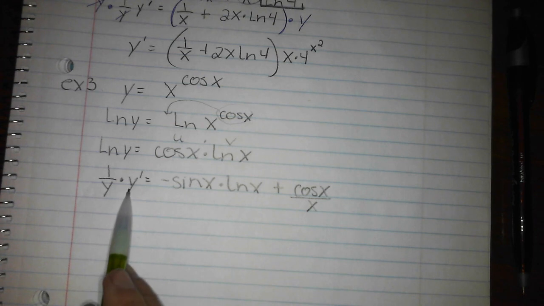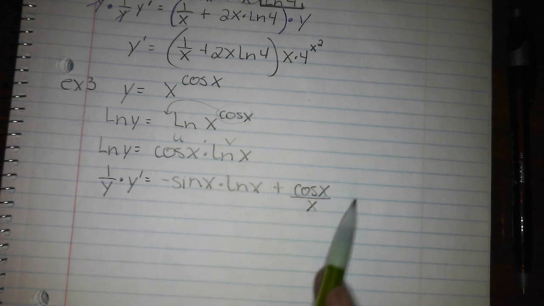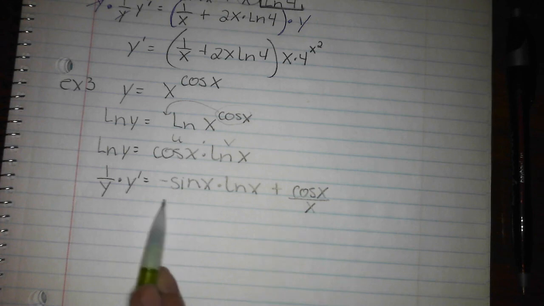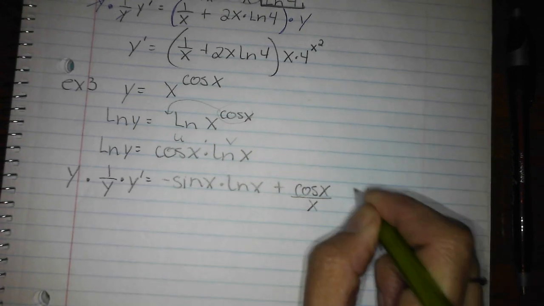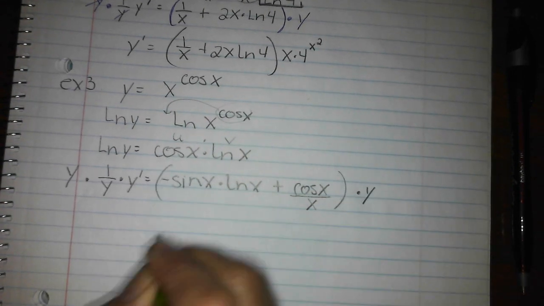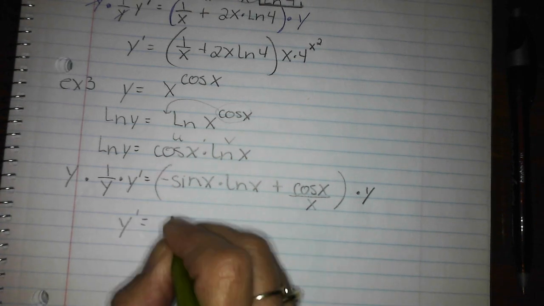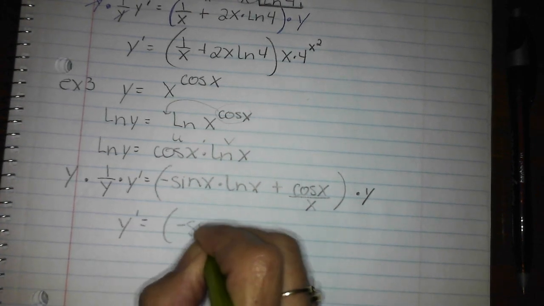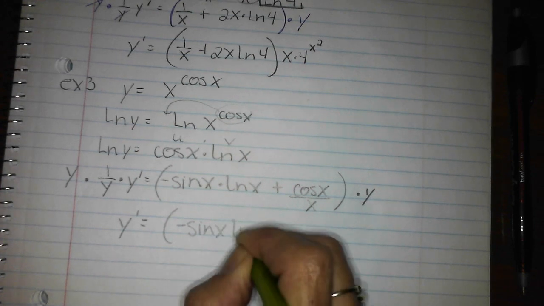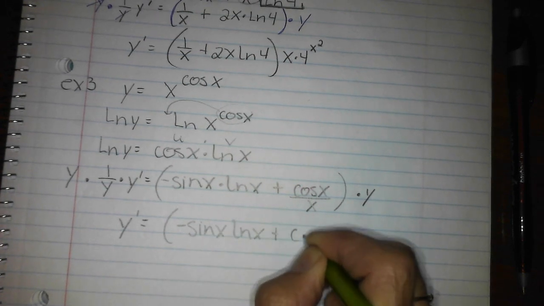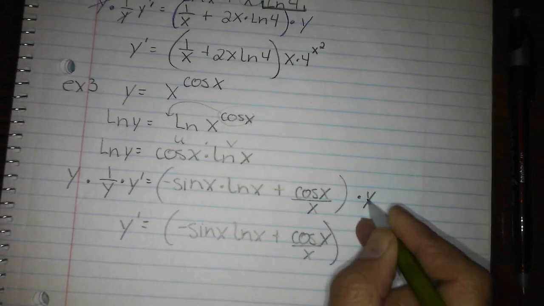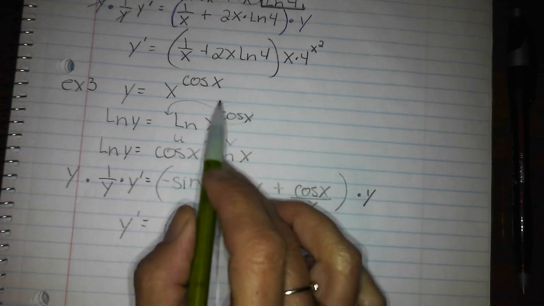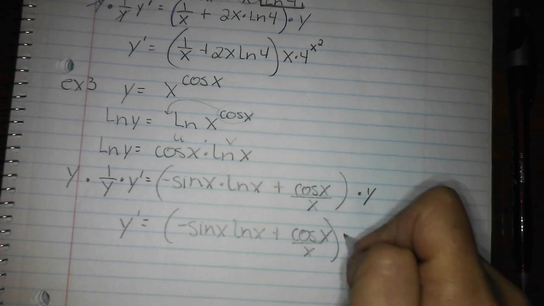And now it's just get y prime equals, and all I have to do is multiply both sides by y. Remembering that I have two terms here, I'll need parentheses. So times y, times y. So final answer, everything I've got here: negative sine x ln of x plus cosine of x over x, all times my original y, which was x raised to the cosine x.